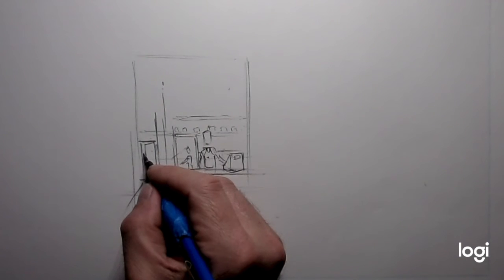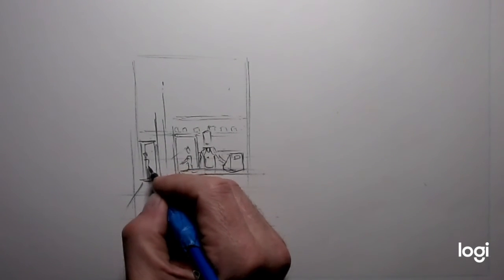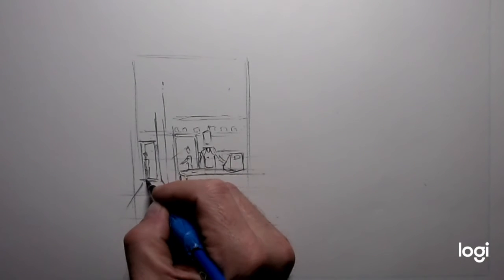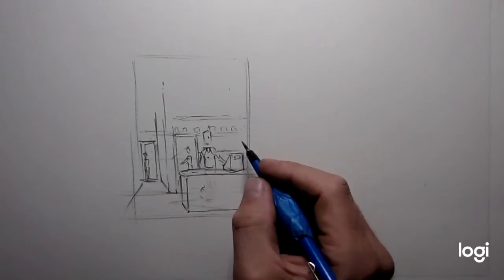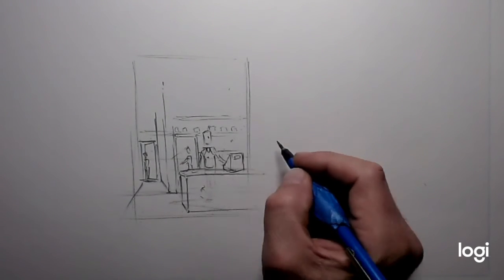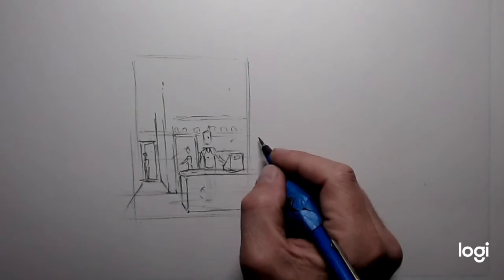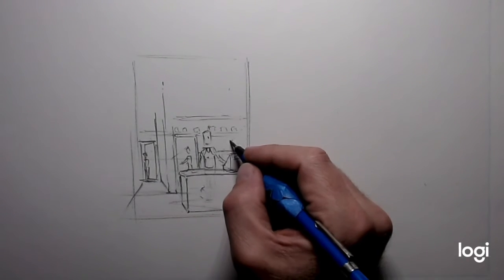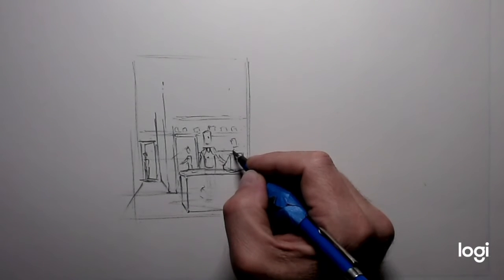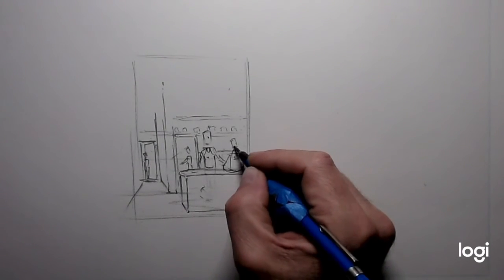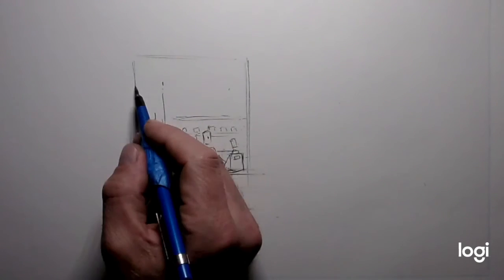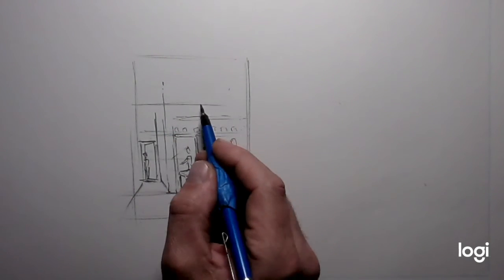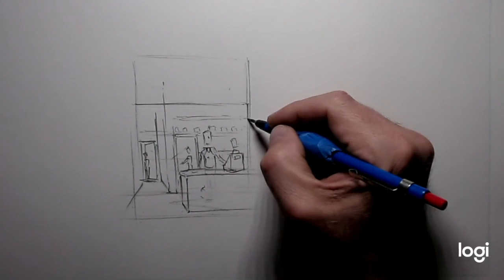And perhaps coming out of the bathroom, there'll be a little person. Maybe one more person right there. So the idea that I'm working from here, I think I would cut this off right here. Looks like that would be a good crop.